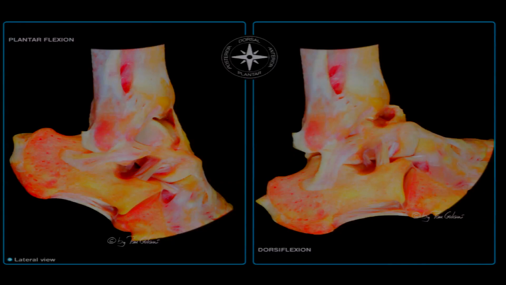You can see also in this image, we make a window in the anterior capsule, and you can see the insertion of the capsule, and after in the dorsal position, it's more possible to obtain an anterior working area.